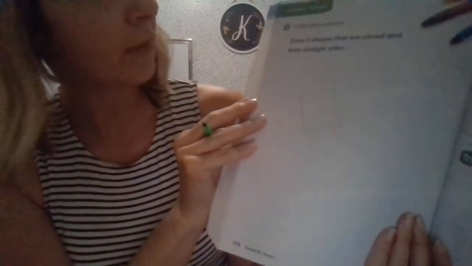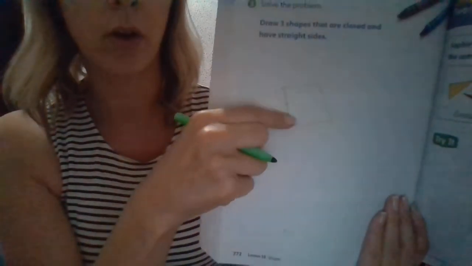So it says draw 3 shapes that are closed and have straight sides. So see how all of these sides are straight? That's what they're going to do. So they're going to pick 3 different shapes that have straight sides and that are closed. So that's what you're going to do on Monday.